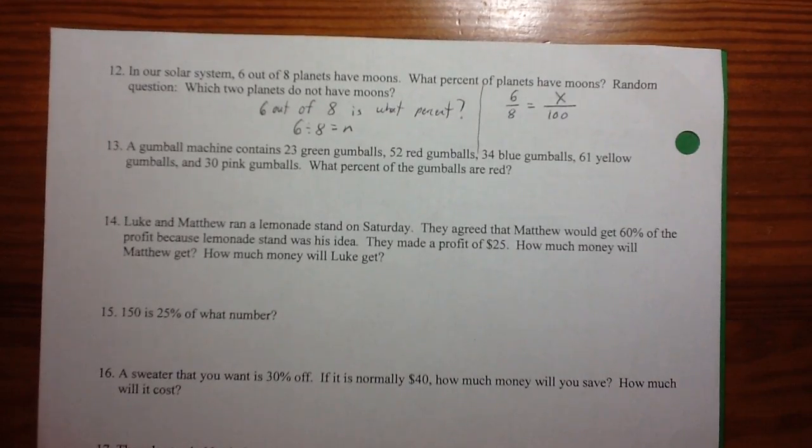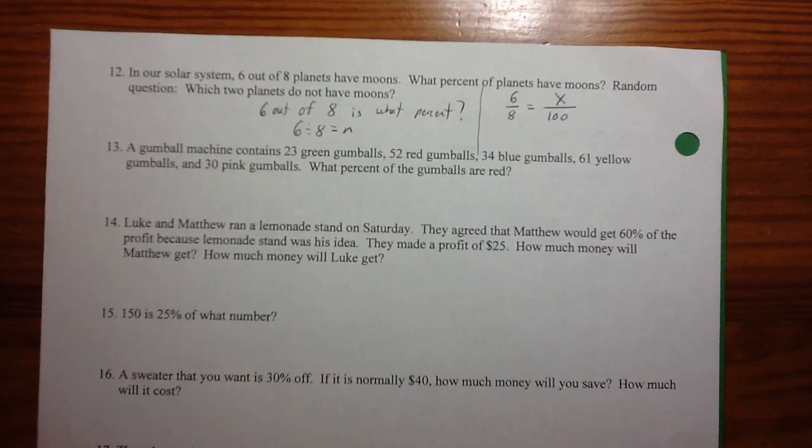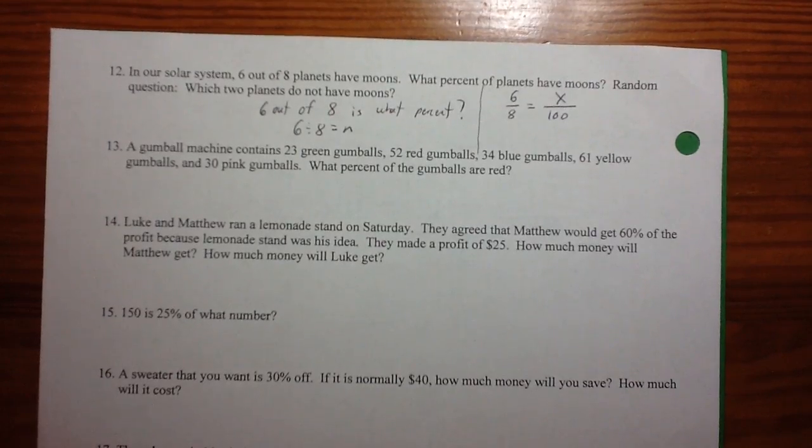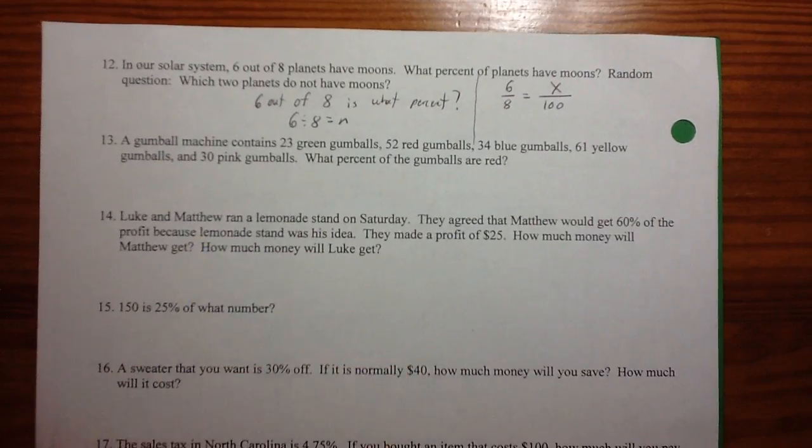Luke and Matthew ran a lemonade stand on Saturday. They agreed that Matthew would get 60% of the profit because lemonade stand was his idea. I left out a word. I should say the lemonade stand was his idea. They made a profit of $25. How much money will Matthew get, and how much money will Luke get?